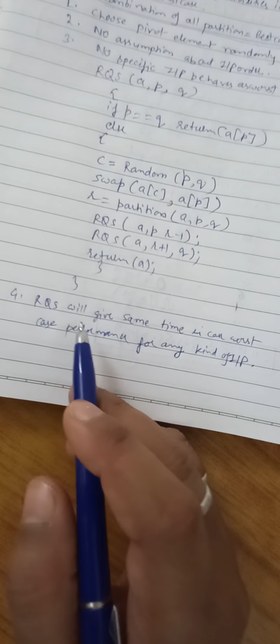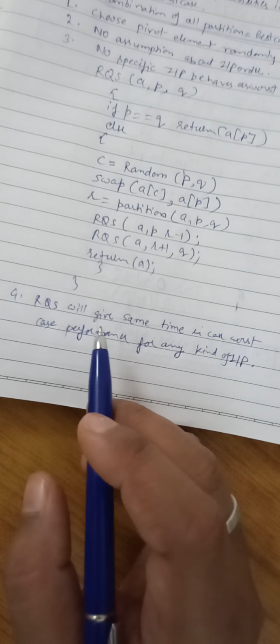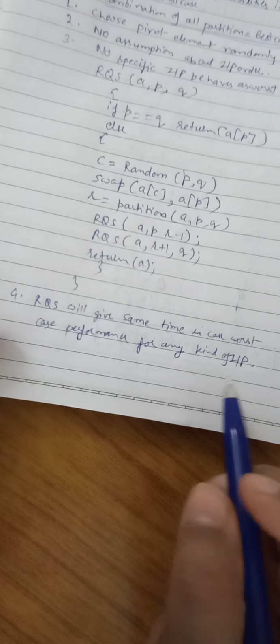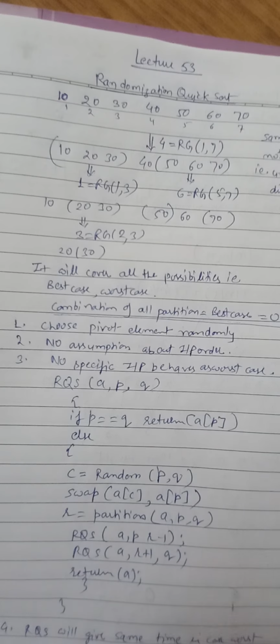Randomized quick sort will give the same time in case of worst case performance also, for any kind of input. So this is all about randomization quick sort.